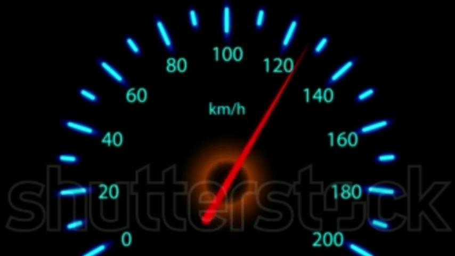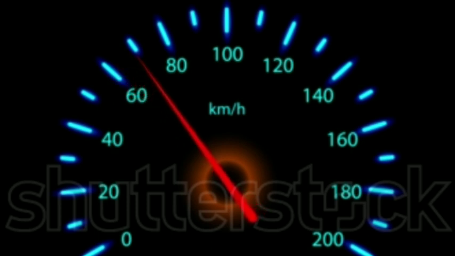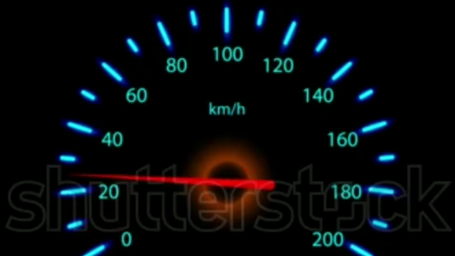Now the question is, does this speedometer measure the average speed? What do you think? I am going to start the car and drive, and you carefully observe the reading of the speedometer. Can you see the initial reading is 0 km per hour?